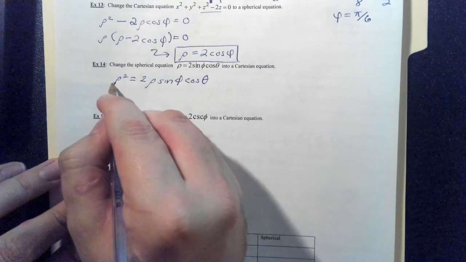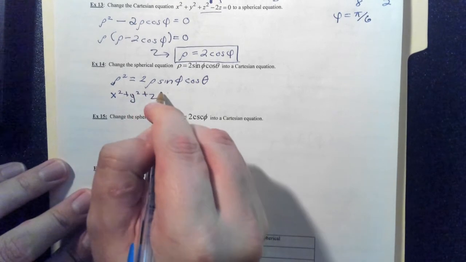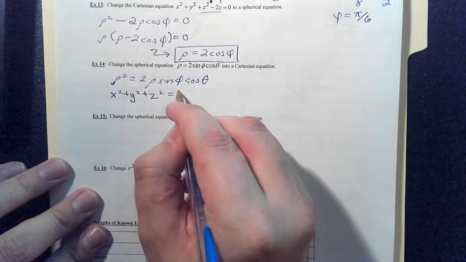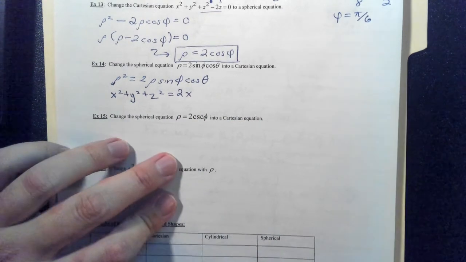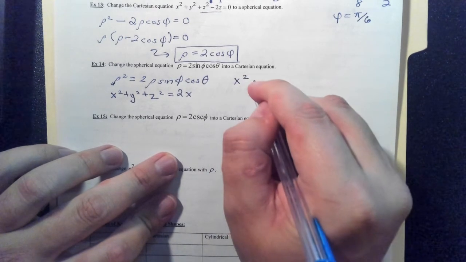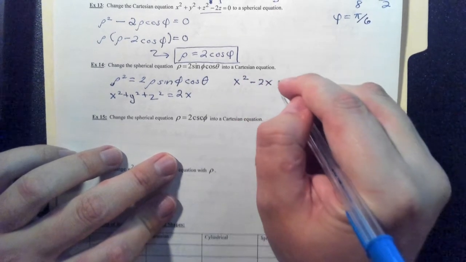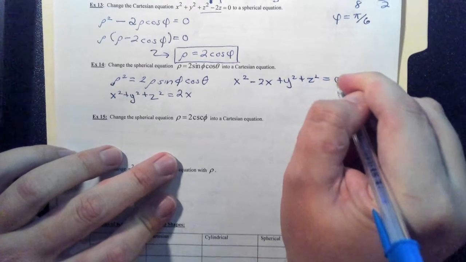Rho squared is x squared plus y squared plus z squared. And what I have over here is 2x. So I can then convert this: x squared minus 2x plus y squared plus z squared equals 0.